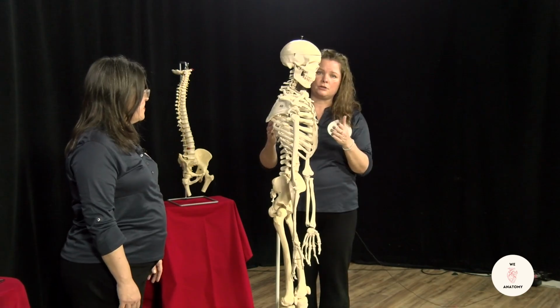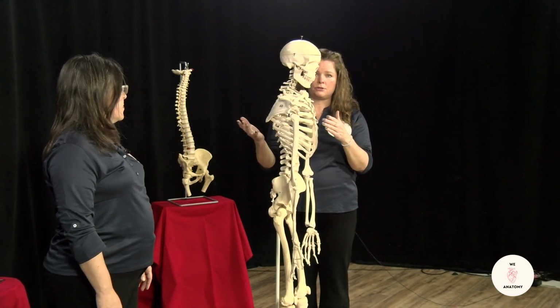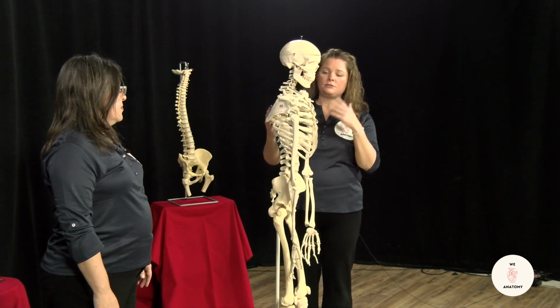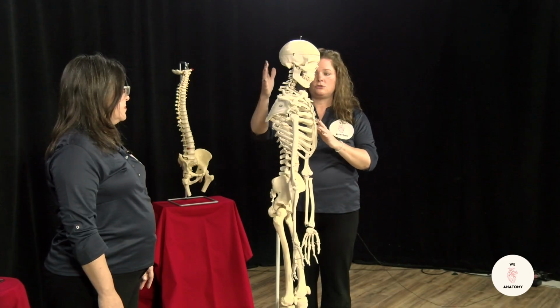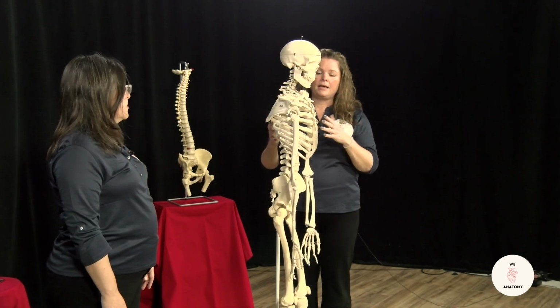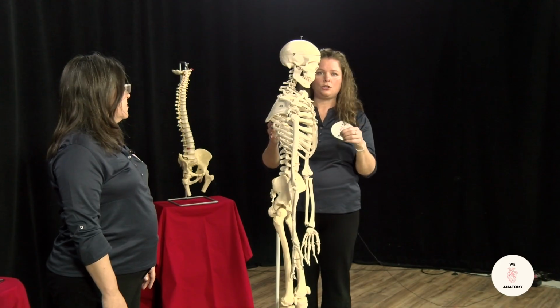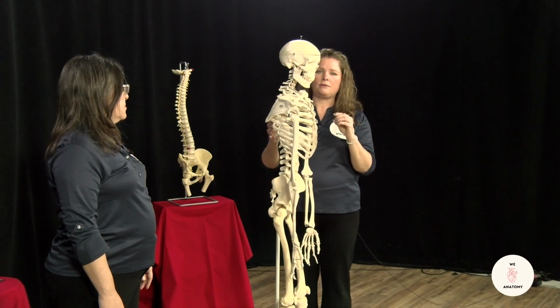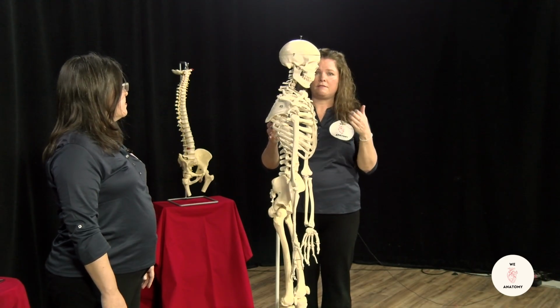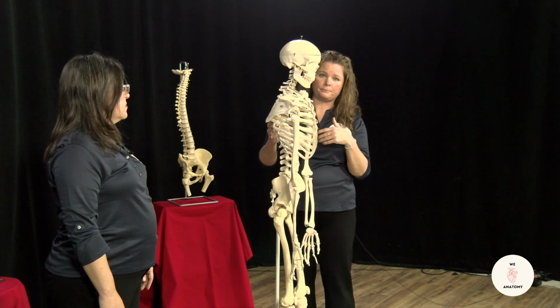There are two other terms, ventral and dorsal, that mean a very similar thing. So ventral would be the front side of the body, dorsal would be the back side of the body. However, ventral and dorsal are used more with animal anatomy than human anatomy, though you will see it in reference to the spinal cord, where we have the ventral horn and the dorsal horn.